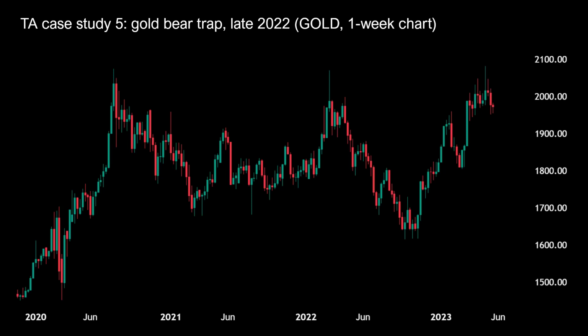And last but not least, here's our final case study. And if you're a gold bug like me, then this one's for you. It's the gold bear trap of late 2022, and we're using the 1 week chart.